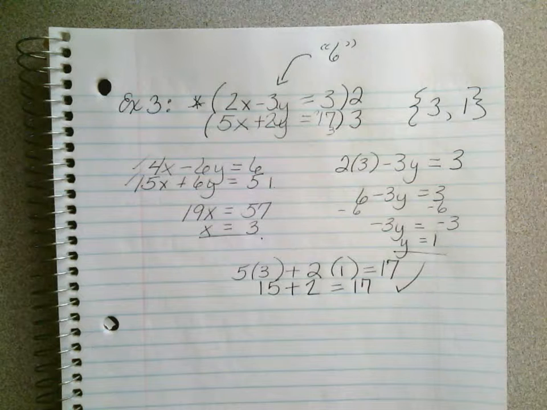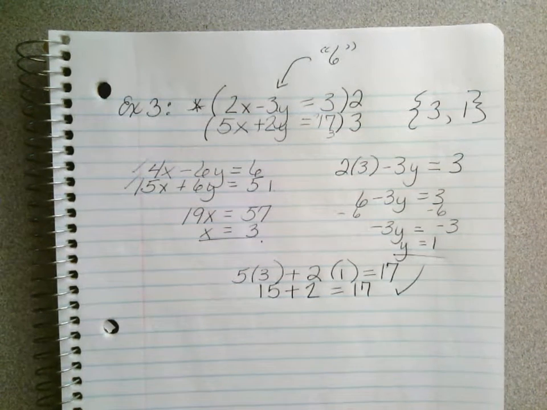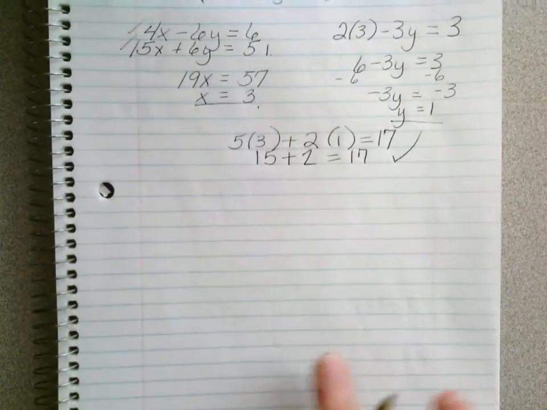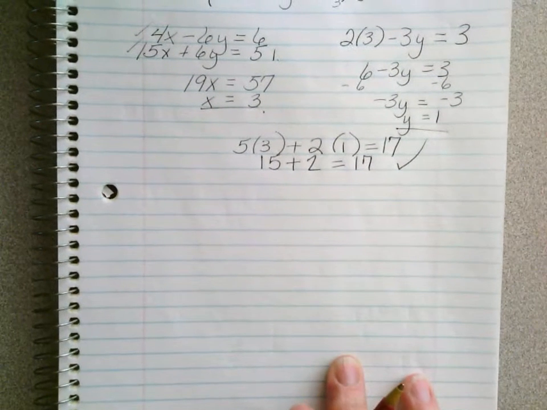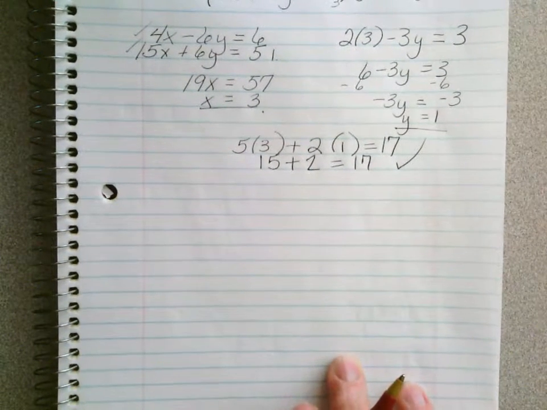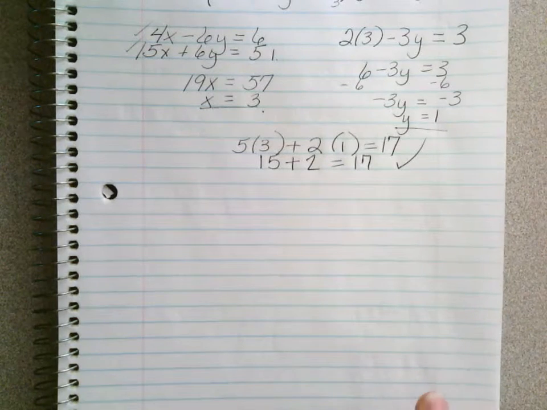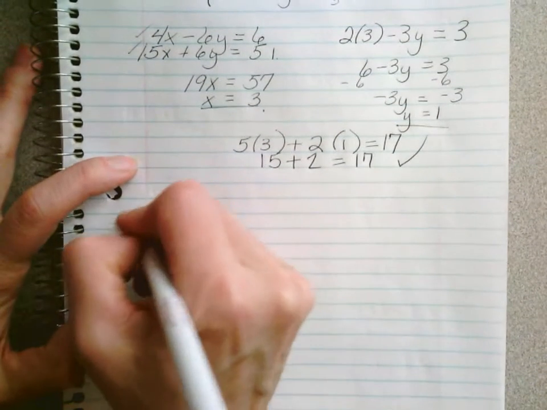I've focused so far, my friends, on something called the linear combination method, okay? There is another scenario, and it's called substitution. Is it easier or just? It depends on the problem. Yeah. Some of them you're going to say, well, substitution's easier. Sometimes you're going to say combo is easier. It depends on the numbers you're given.